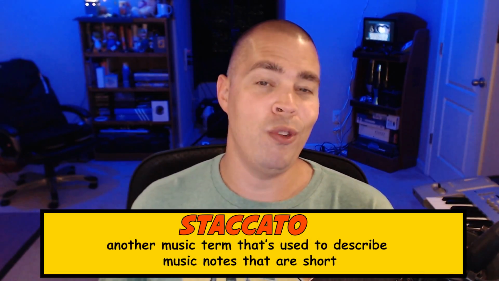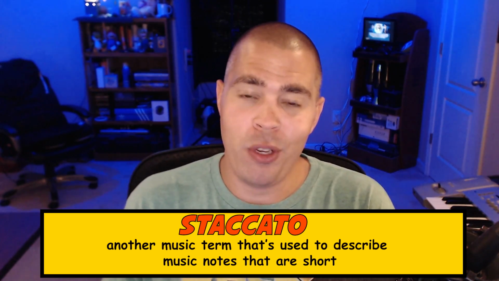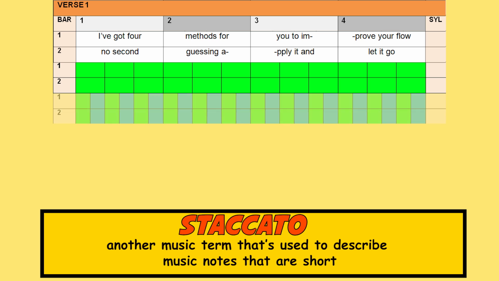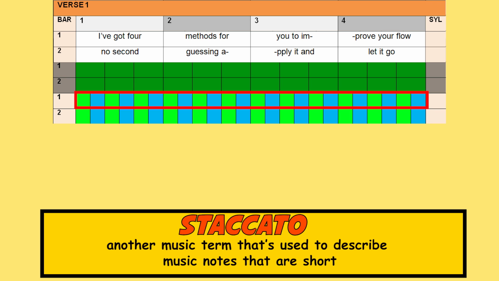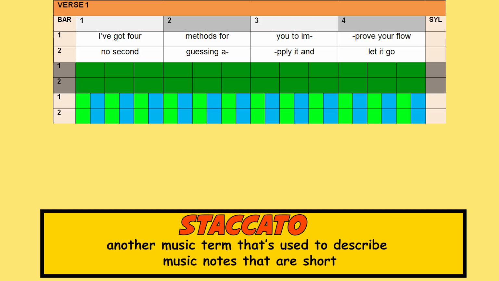Staccato is another music term that is used to describe music notes that are short. So by just simply shortening the length or the sustain of the music notes from my existing cadence, I can make it sound more abrupt and sharp and aggressive. And here's an example of how that sounds. I've got 4 methods for you to improve your flow. No second guessing, apply it and let it go.